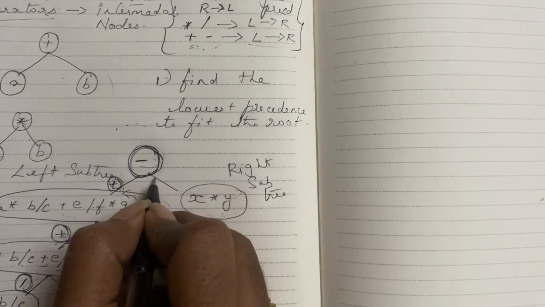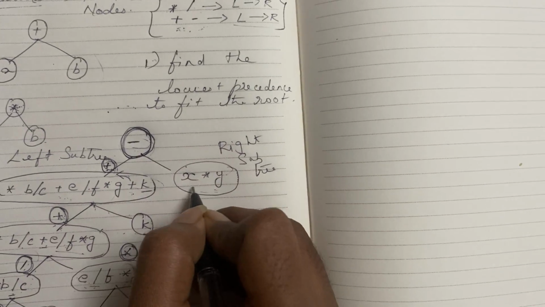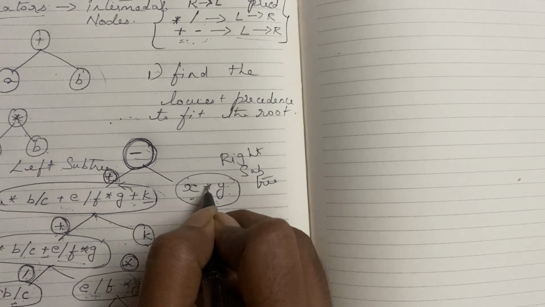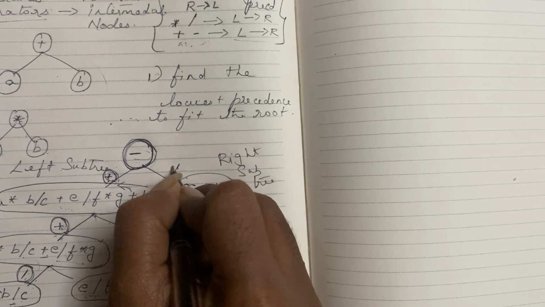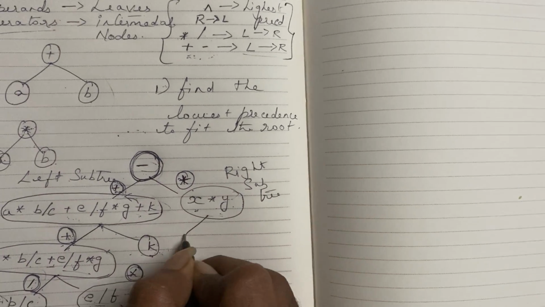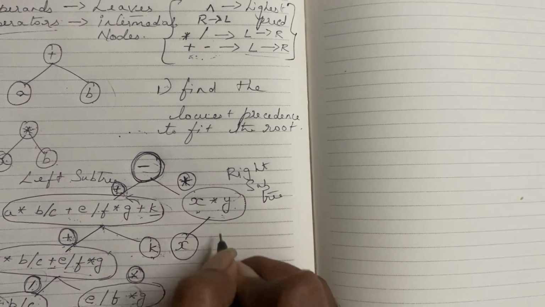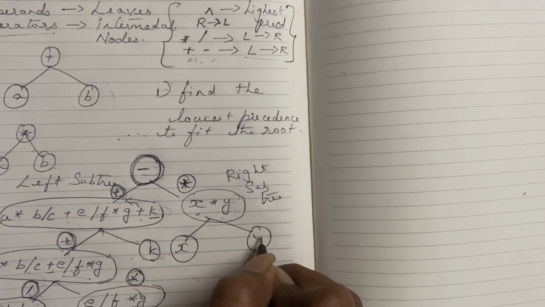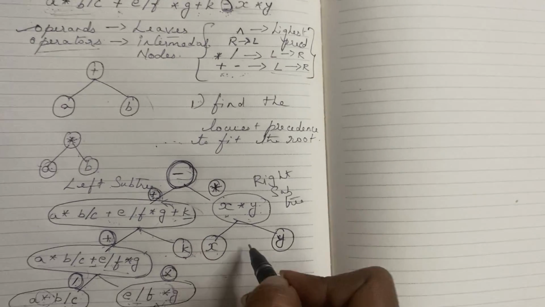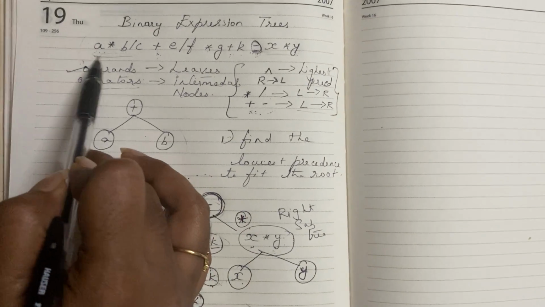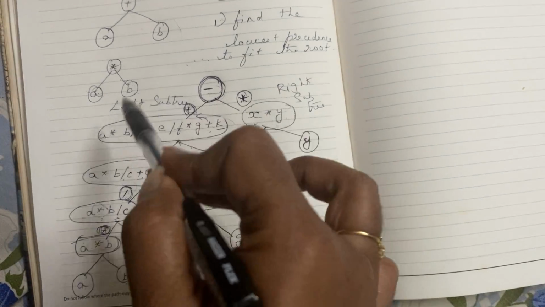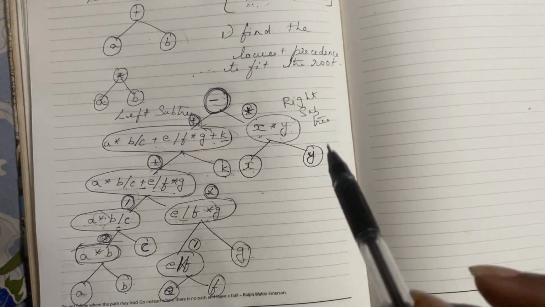Now we will move on to the right subtree. Here the equation is simple. You have only x into y. So this symbol will become multiplication, and you have the left node to be x and the right node to be y. So after this you cannot extend. So this particular expression is expressed in the form of an expression tree. This is an expression tree.